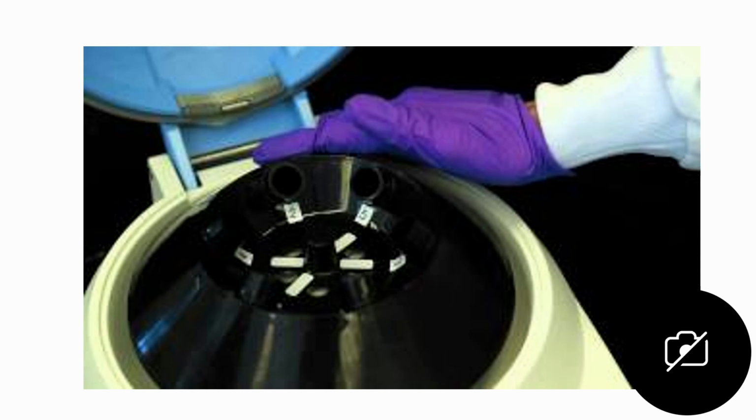And this is an image of what a typical centrifuge looks like. You'll probably get to see that more in lab. We'll try to get that in phlebotomy class as well.